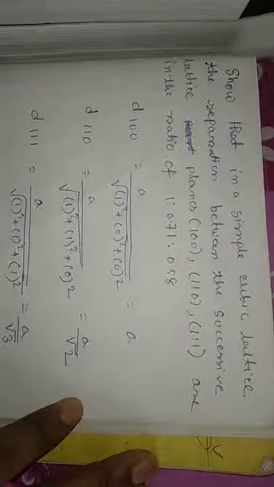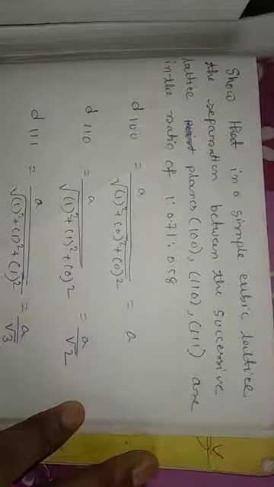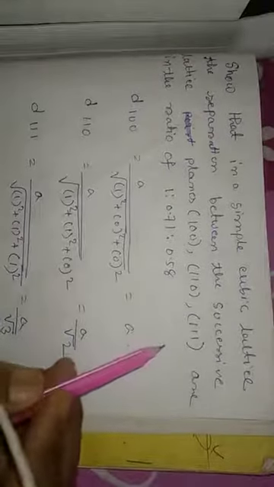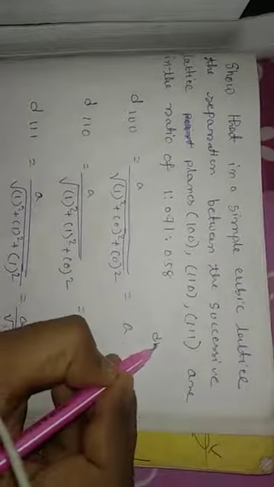As you know, the expression for the interplanar distance, or the distance between the origin of the cube and a plane with indices hkl, is d_hkl equal to a by the square root of h square plus k square plus l square.